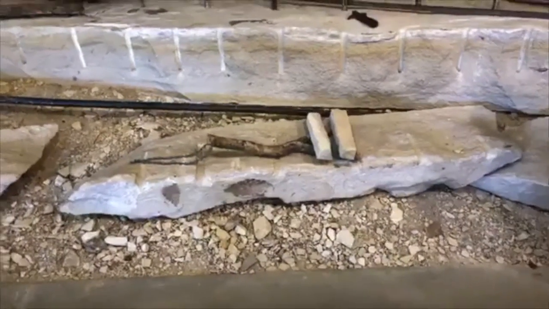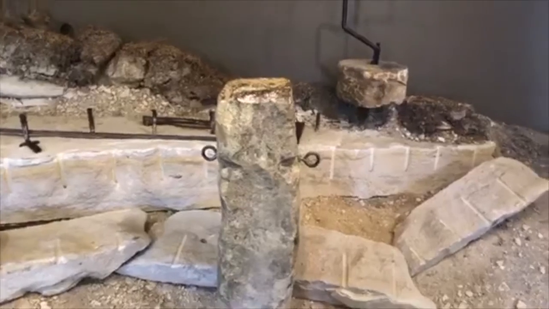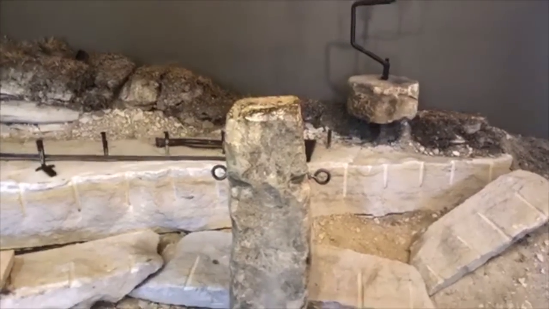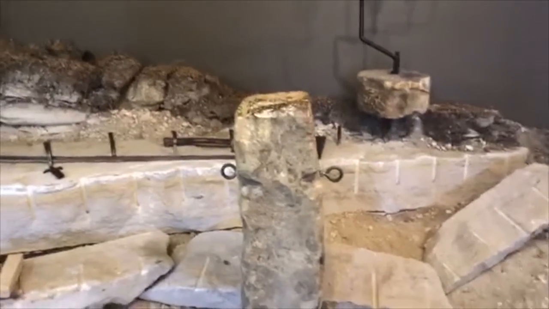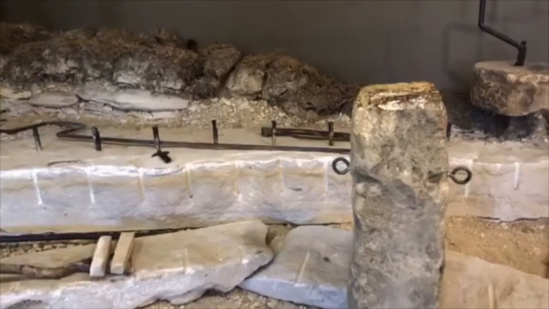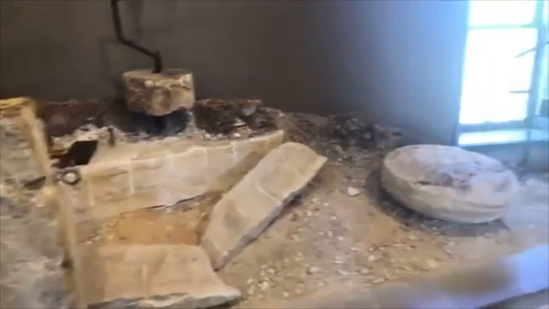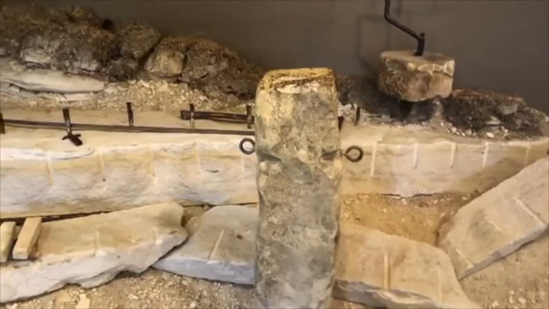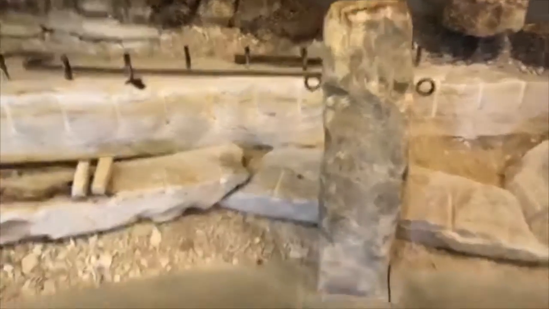So when did using post rock actively as building material and fencing material become sort of less practical? I would guess around the 20s, as soon as somebody came out with these nice things called metal T-posts or wooden posts. So, yeah. Why? That's a good question. Where was all the wood? There wasn't. That's why they used the stone posts.